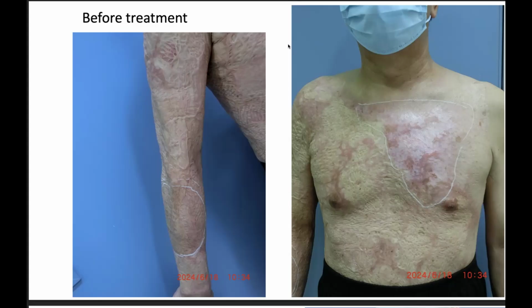So after I discussed with him, I tried to use Erbium YAG fractional laser, and the primary focus is his anterior chest. At the same time, I also treated the right forearm as a control target therapy. Next slide.